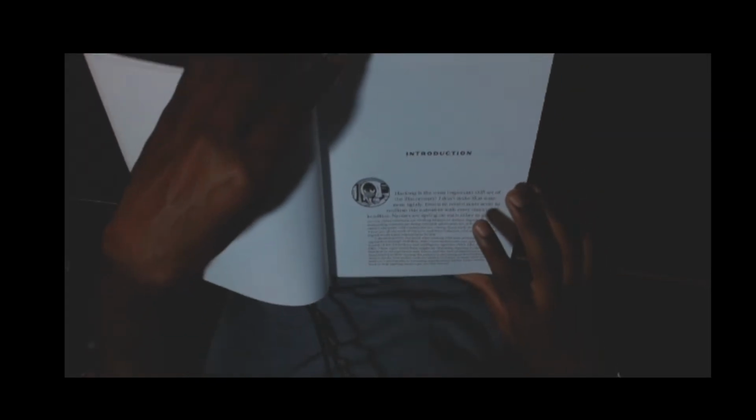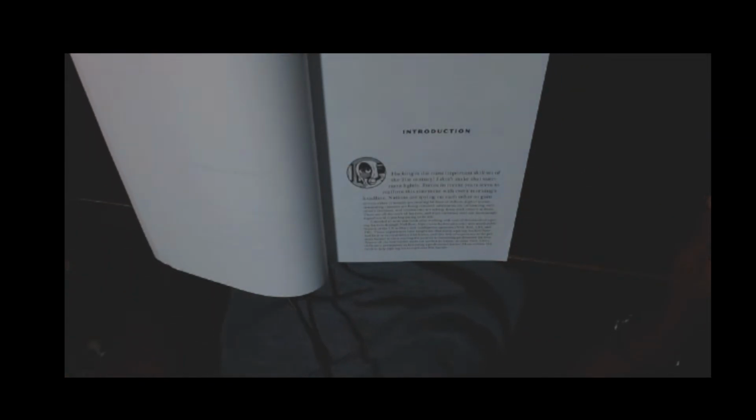So, the reason why I want to start reading this book is so I could get it back into the mode of reading. But more than that, so I could get better at this.